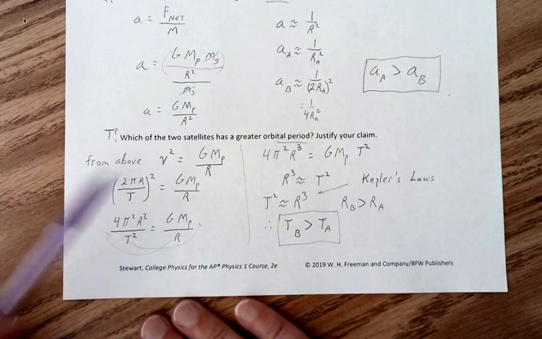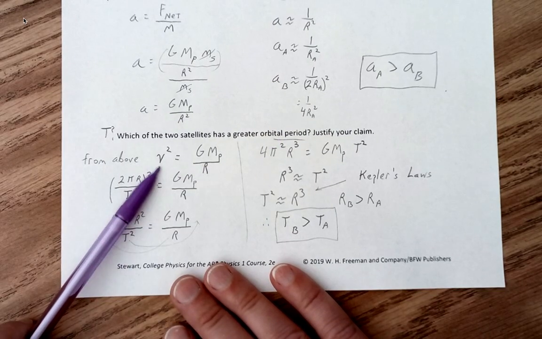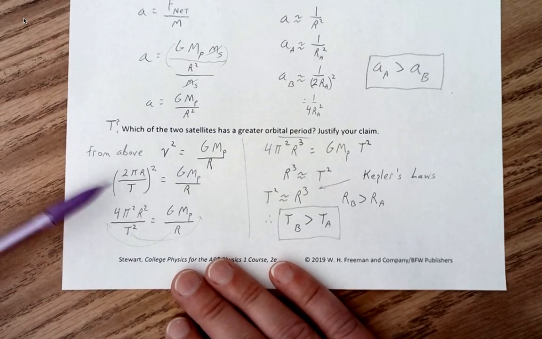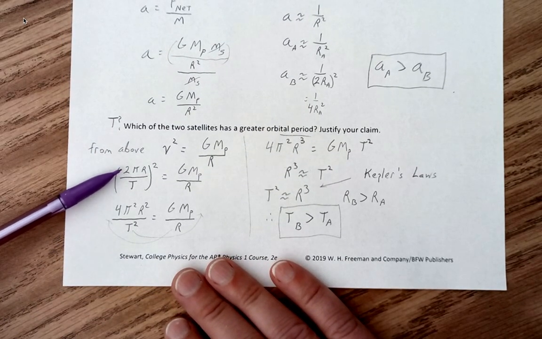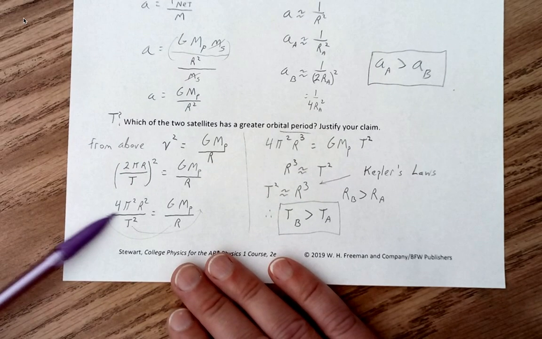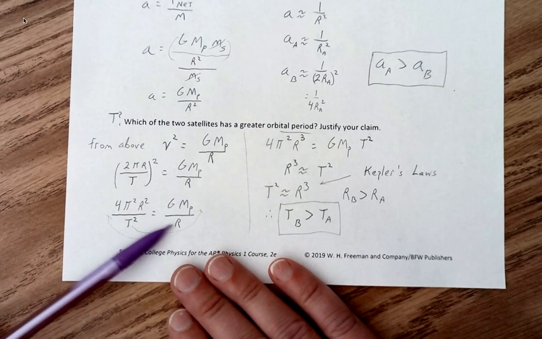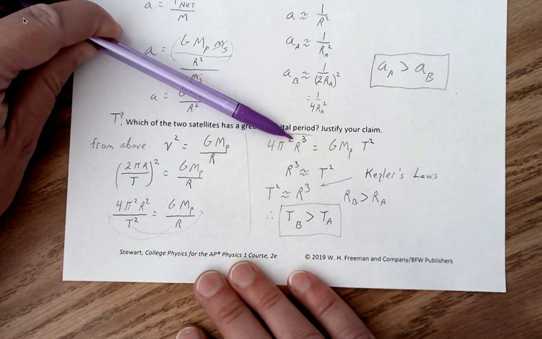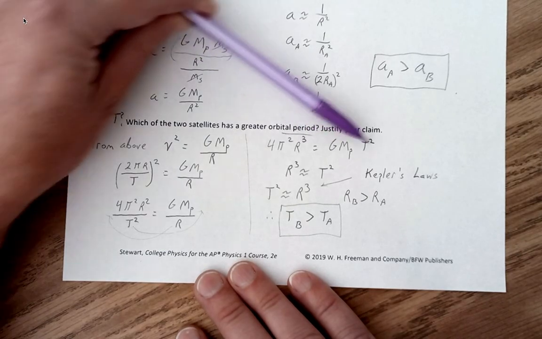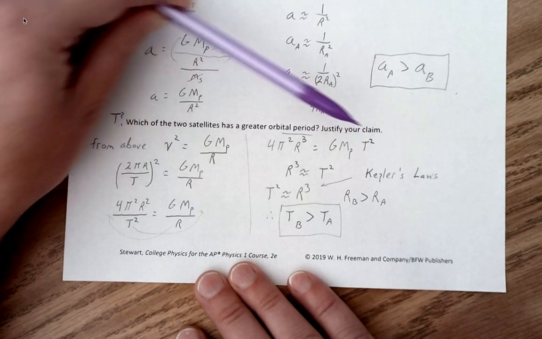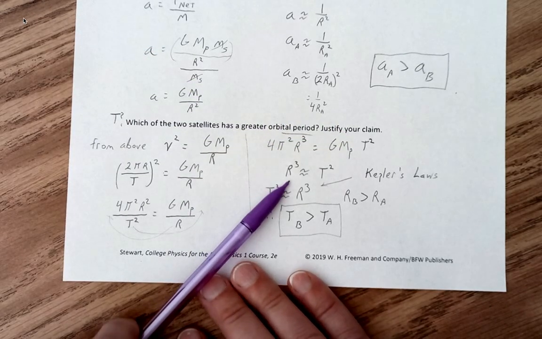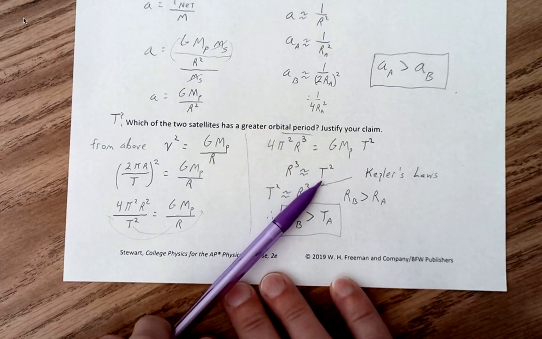Lastly, with the two satellites, we're asking about the orbital period. From above, we had that v squared is G times the mass of the planet, divided by r. We know that v is the circumference divided by the time, 2 pi r divided by T. We square that term, so I squared everything in here, move the T squared to one side, move the other r over here, giving us 4 pi squared r cubed equal to G times the mass of the planet times the time squared. What we're seeing here is some terms over here, some terms over here. We can see that r cubed is proportional to T squared.